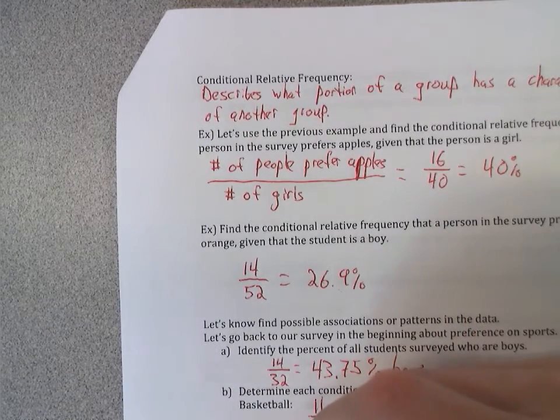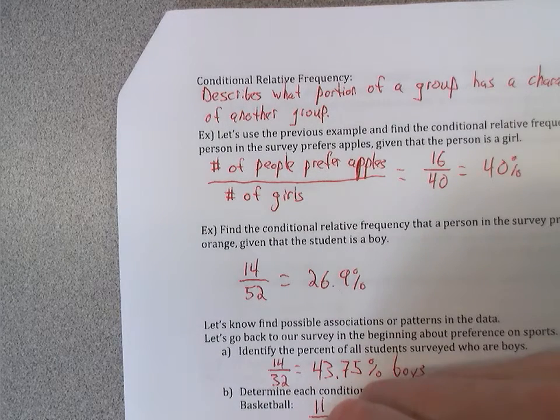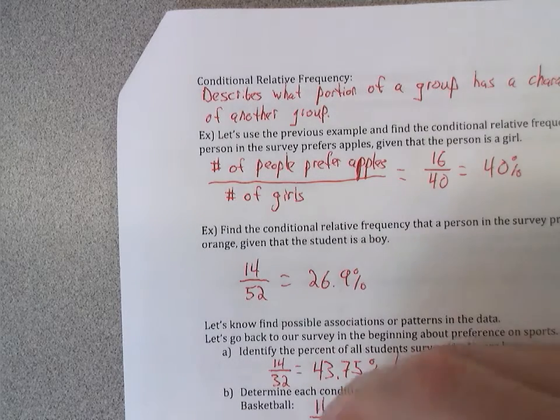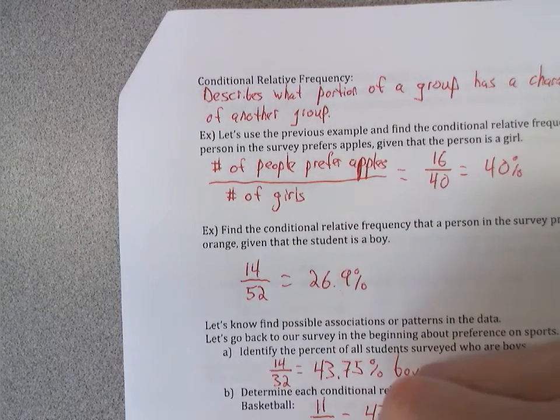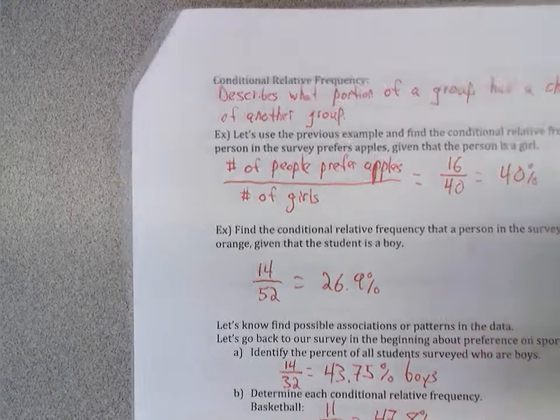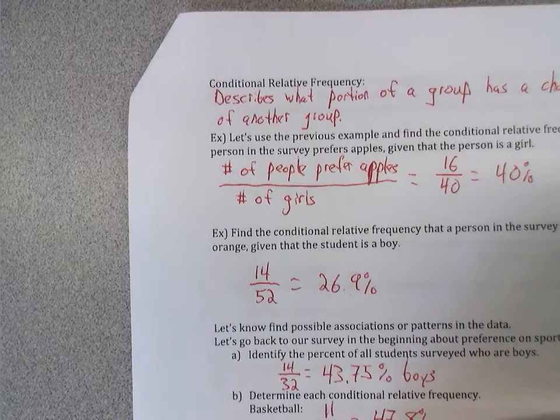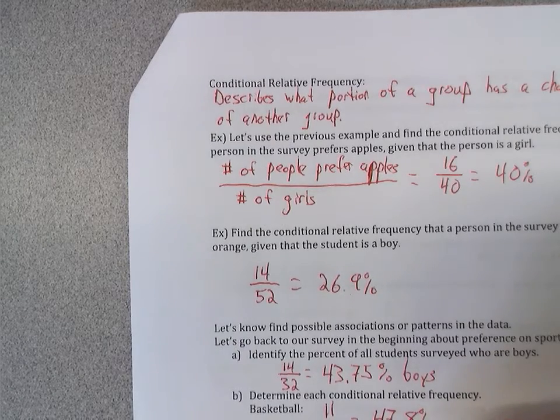Soccer. Boys who prefer soccer was 2 boys prefer soccer out of the 4 people that prefer soccer. So 50% of the people that prefer soccer are boys. Volleyball was only 1 in 5, which is 20%.